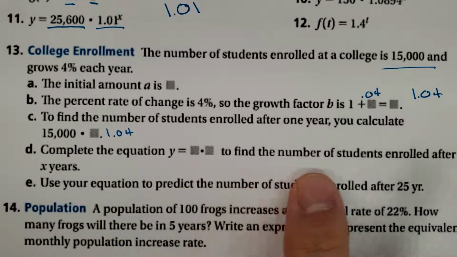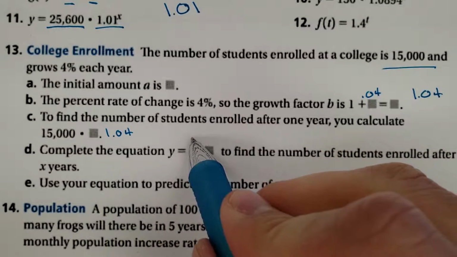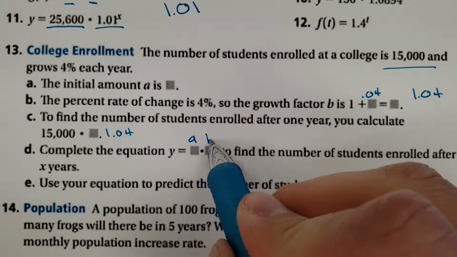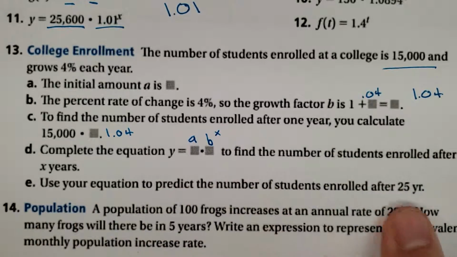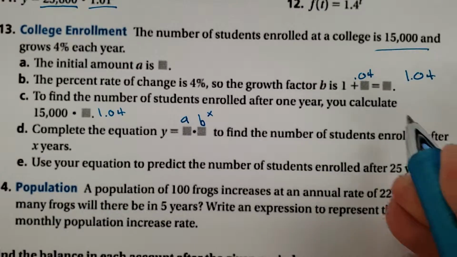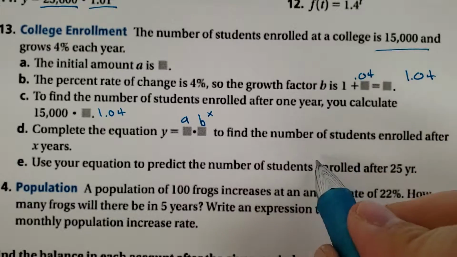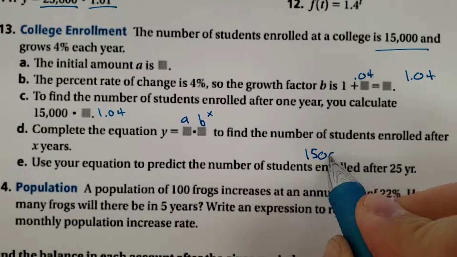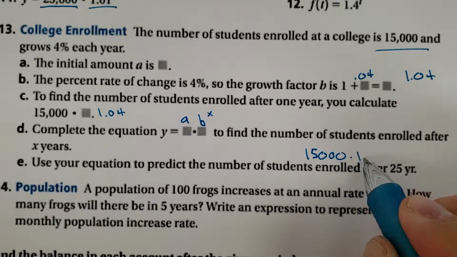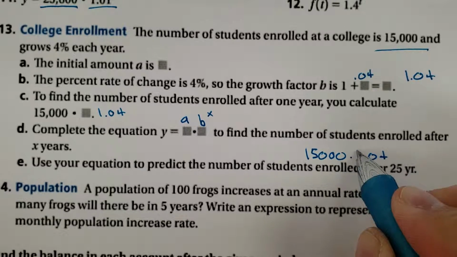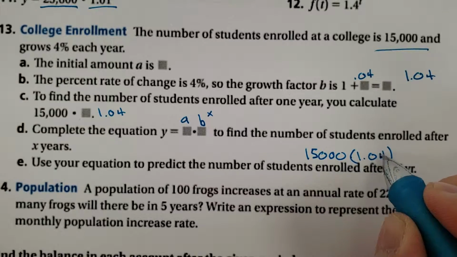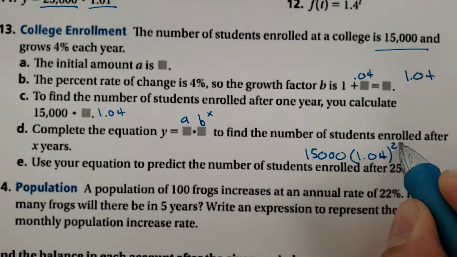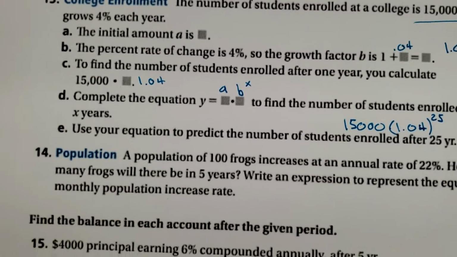Complete the equation for number of years. You'd put the starting amount right here, the growth factor here, and then to the X number of years. And then 25 years, well, you would just do this number, this 15,000, and take it times 1.04. I like to draw it like that, to be honest. Use brackets here. And then 25 years. There you go.